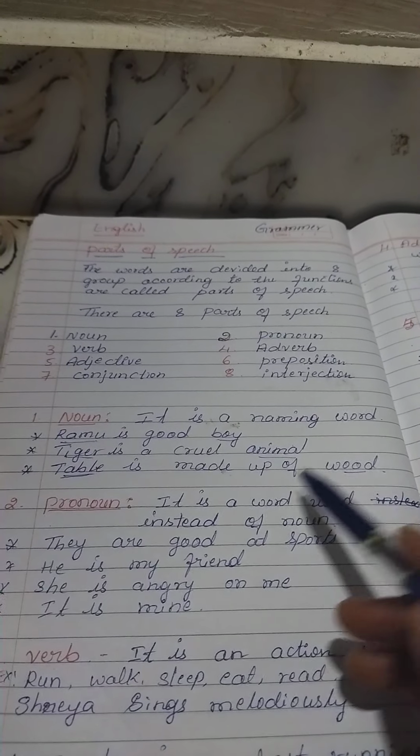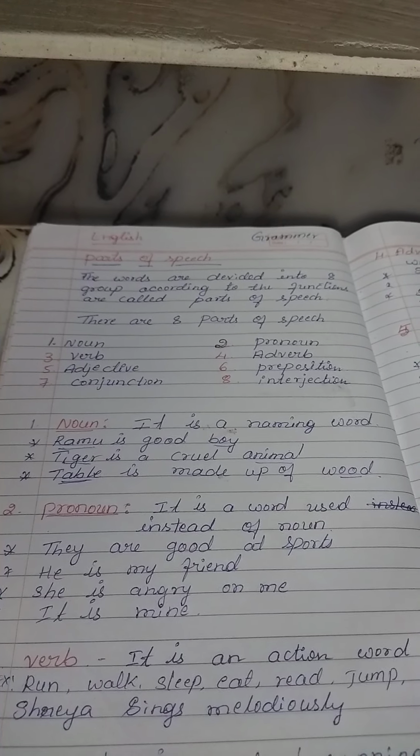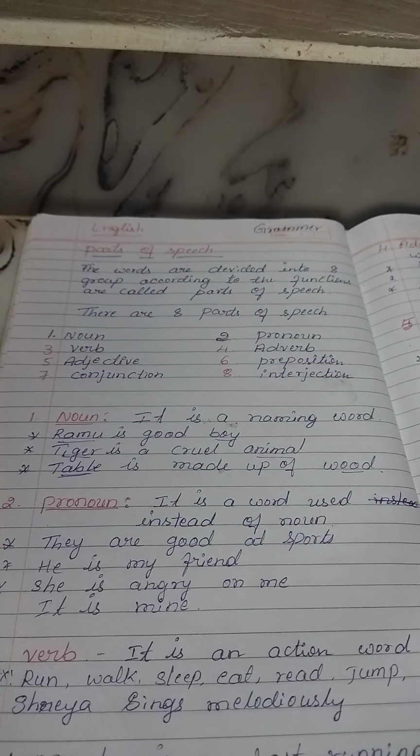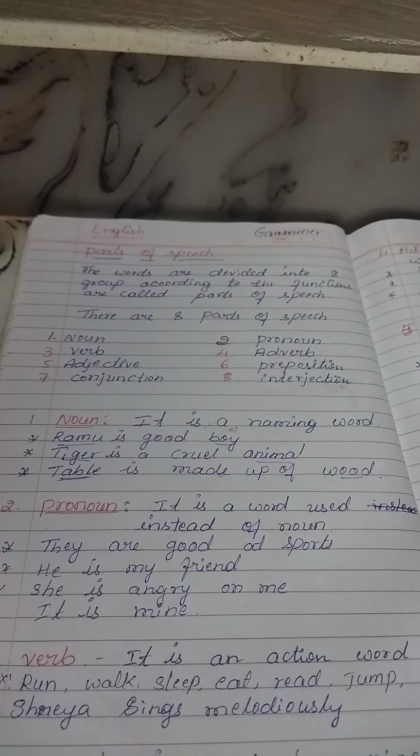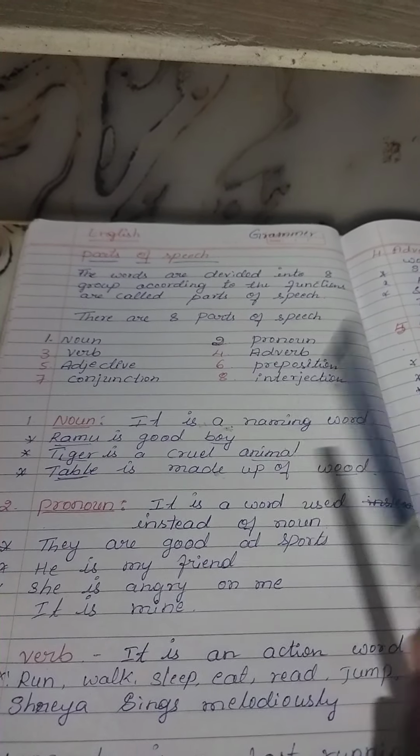The table is made of wood. The table is broken. The pen is mine. The pen is the example for noun. That much is enough to understand about the meaning of noun.